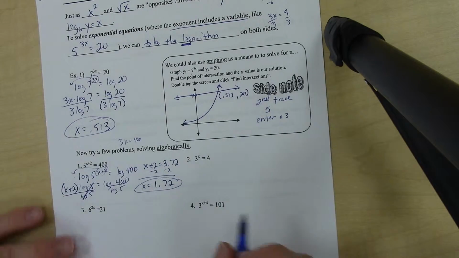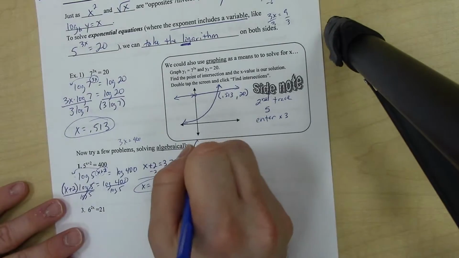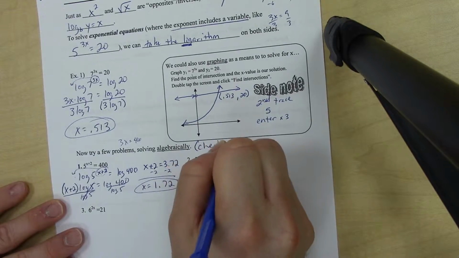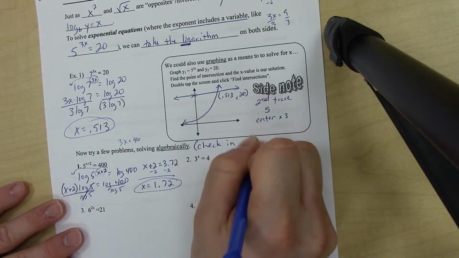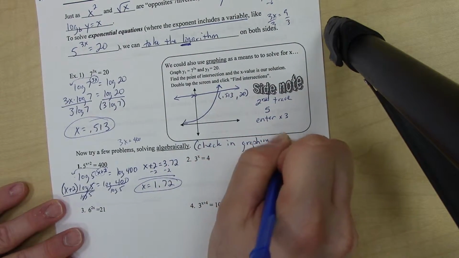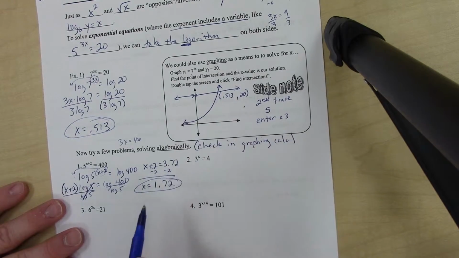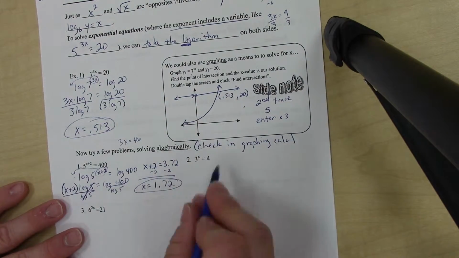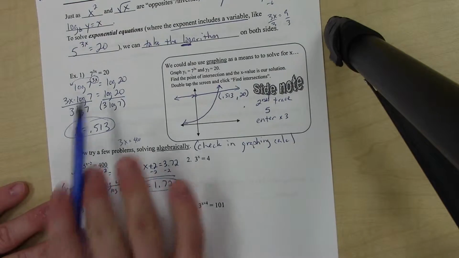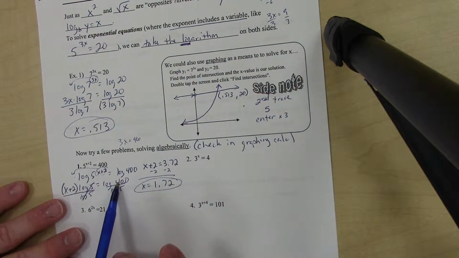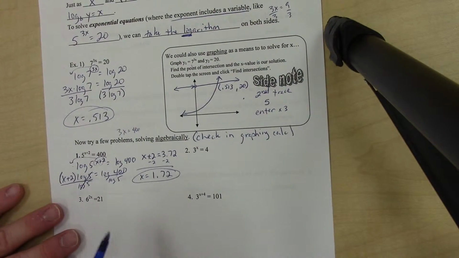Okay. You can check this in a graphing calculator. You don't have to, but you can check in a graphing calculator by doing this thing. Okay. For the next problem, I want you to try 2, 3, and 4. They are very similar to the 2 problems we've already done. If you have a question, go back and look at that. Press pause, try 2, 3, and 4, come back and check your work.